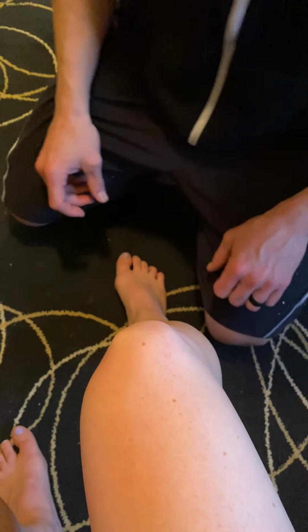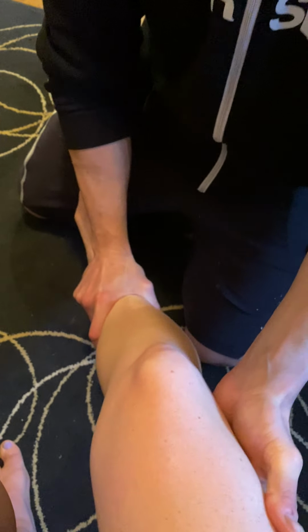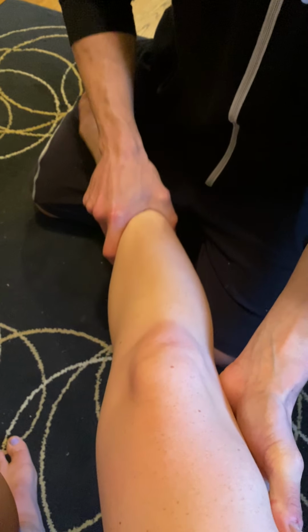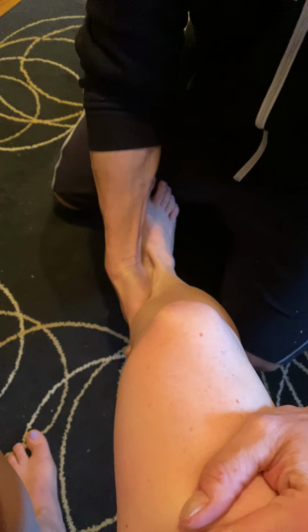So then with resistive range of motion, you're just going to hold them in place and have them press against you. So extend your leg. All right, you're going to give them some resistance. All right, and flexion. All right, I'm going to do manual muscle tests.